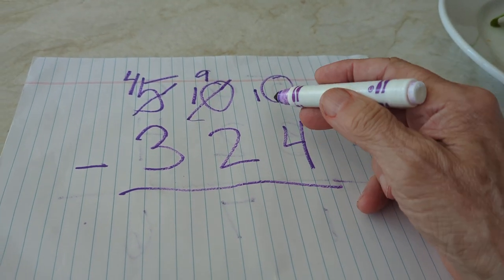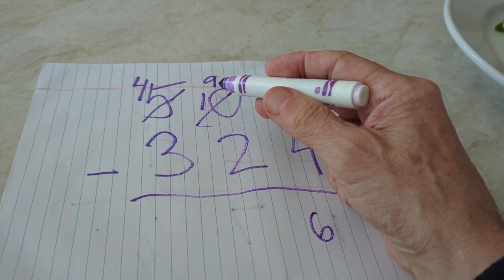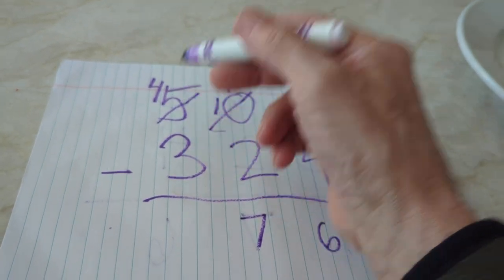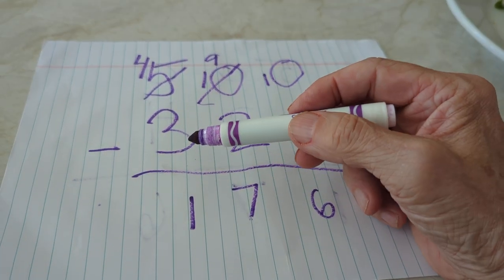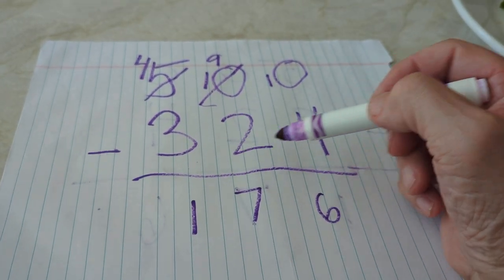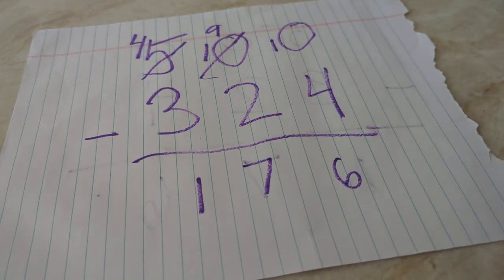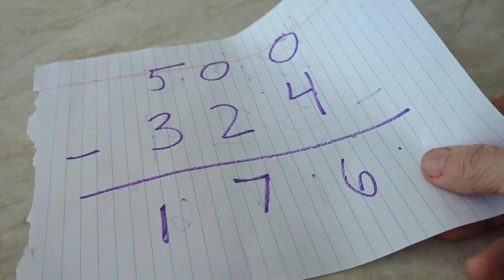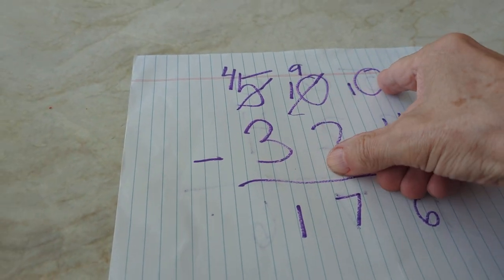4 from 10 gives the 6. And 2 from the 9 gives the 7. And 3 from the 4 gives 1. So when you subtract or take away 324 from 500, you'll get 176. That's how much money you'll have left. Now, that's exactly the same. It's 176. This is how you do it in school.